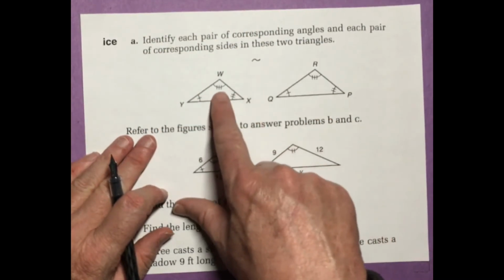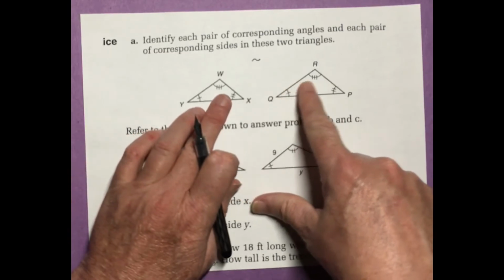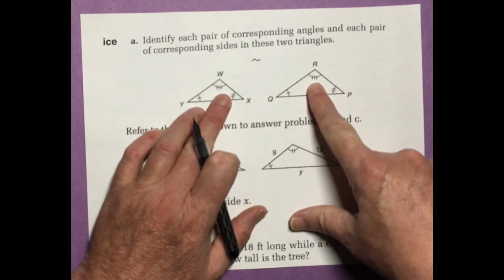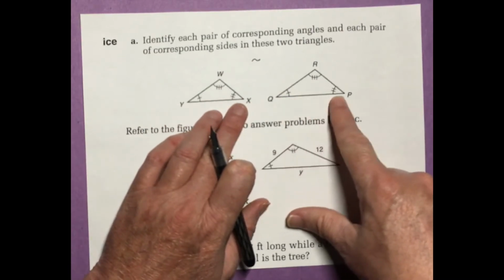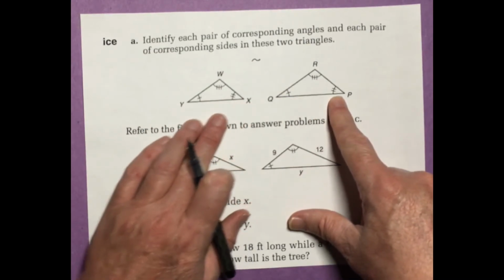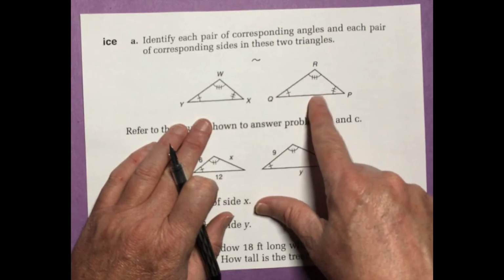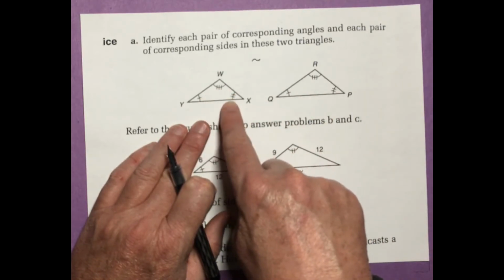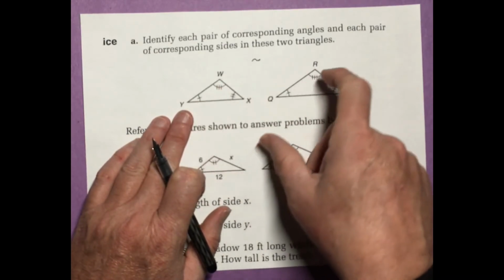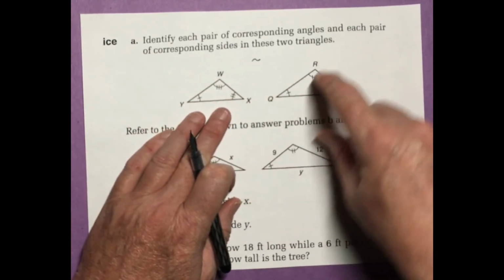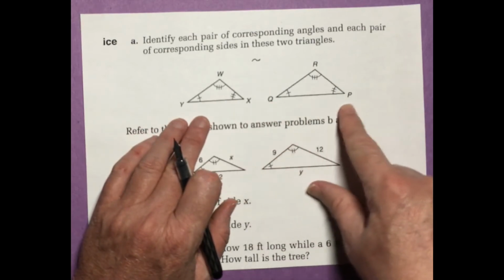So you can see that these three tick marks mean that W and R are the same angle, Y and Q are the same angle, and X and P are the same angle. This triangle is smaller than this one, but since the angles are all the same, these are similar. There's some correlation between WY and RQ, WX and RP, YX and QP.